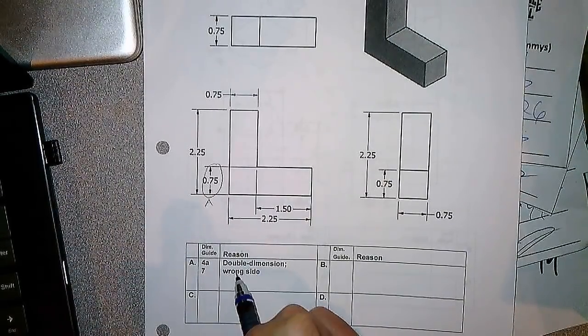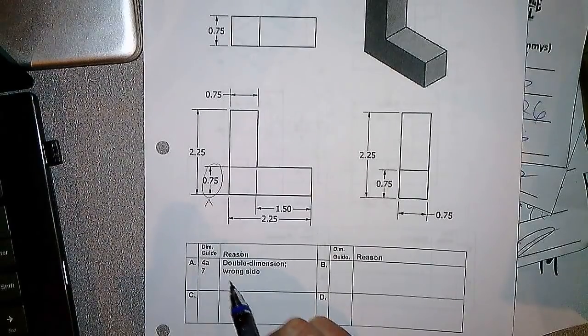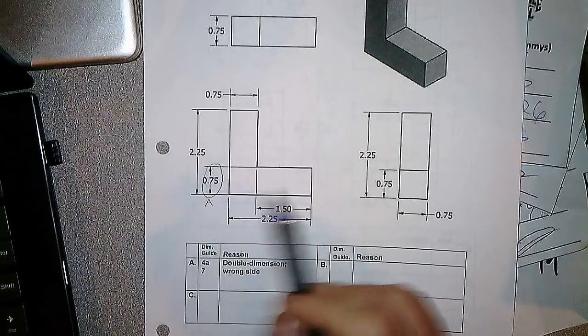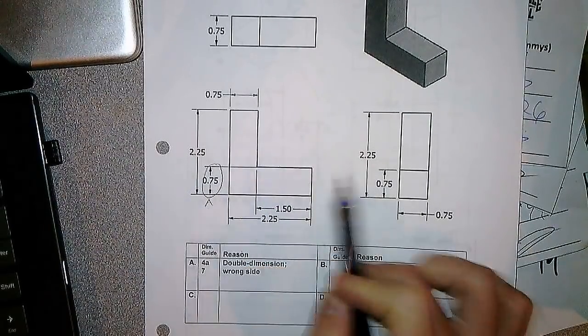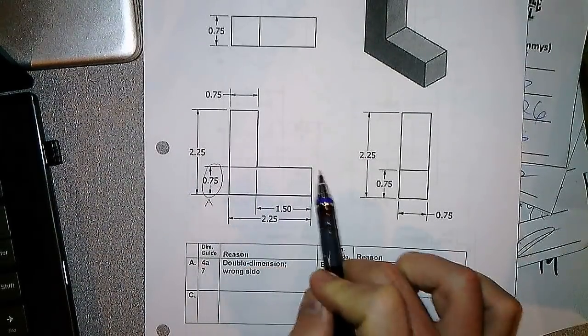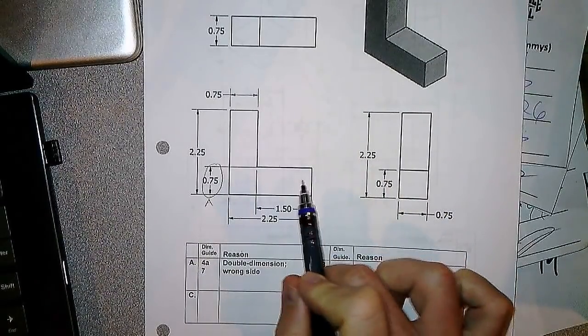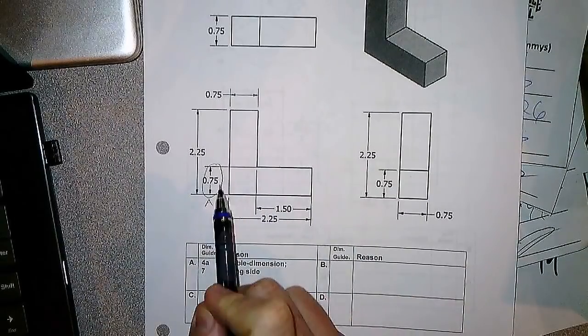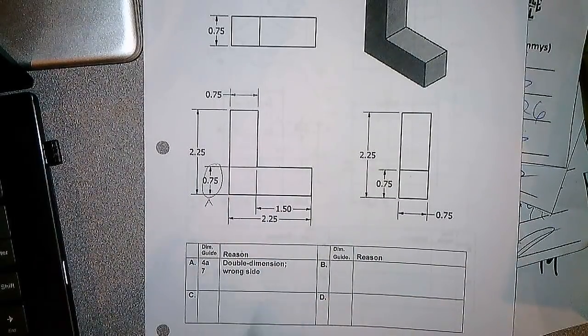It's also on the wrong side, because according to Rule 7, we should place dimensions between adjacent views whenever possible. That would mean if we were going to put this on this drawing, we would want to put it right here, because that's between the front view and the side view. But this one is on the outside, so it was on the wrong side.